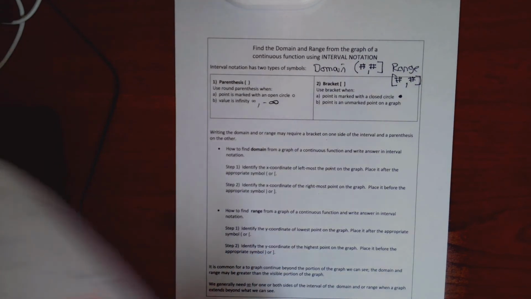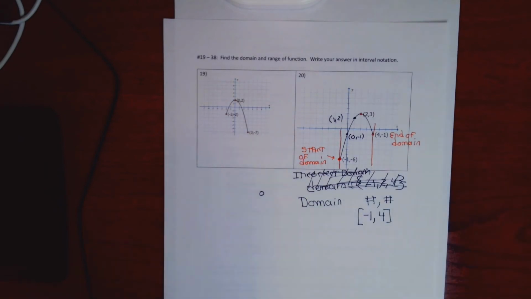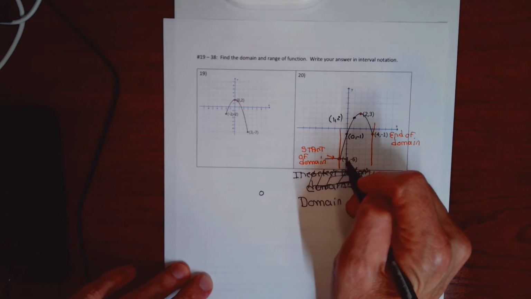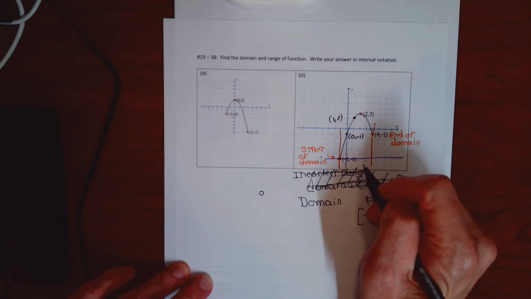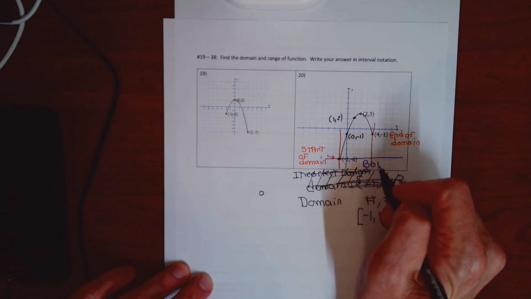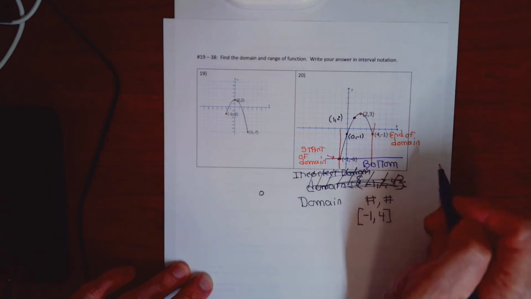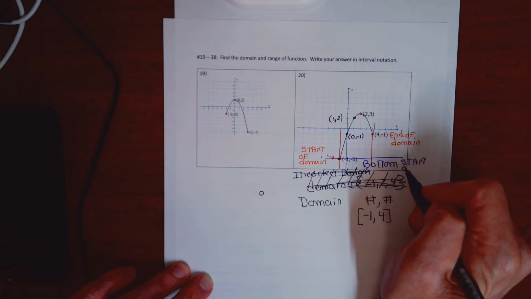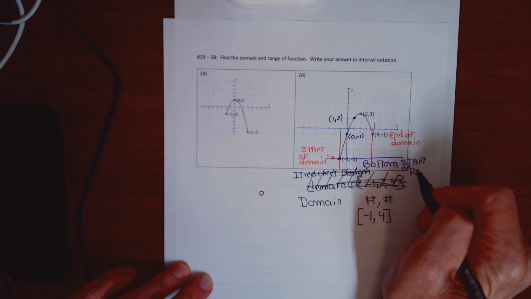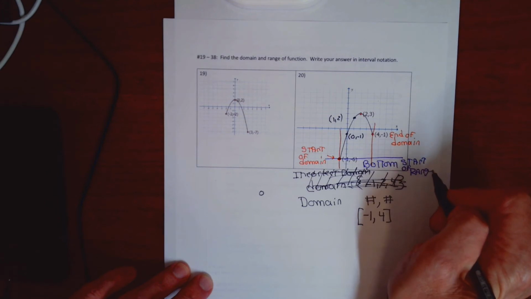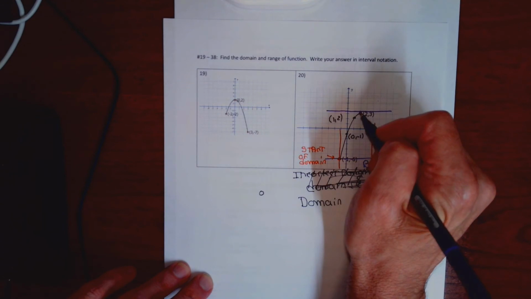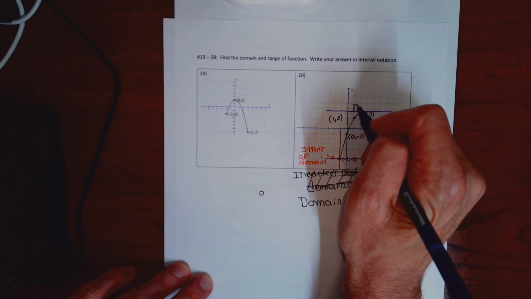So for the problem that we're doing here, to do the range, I need to find the bottom point on the graph and the top point on the graph. So I'm going to find the very bottom of my graph, and this is the very bottom of my graph, which is the start of my range. So for domains, I'm thinking horizontal and left to right. For range, I'm thinking vertical and bottom to top. This right here is the top or the end of my range.